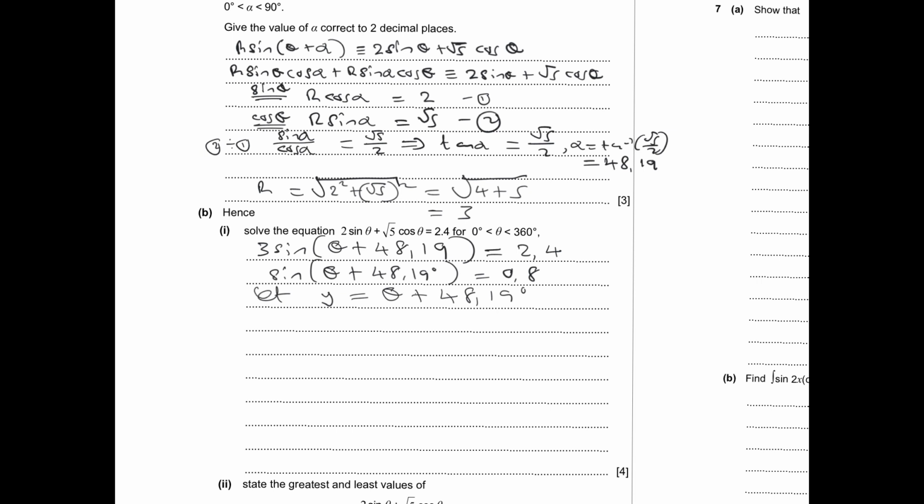So let's just say we're trying to solve sine y is equal to 0.8. So what then is the key angle here? The key angle is inverse of sine of 0.8, which is, okay, I need to use my calculator there.